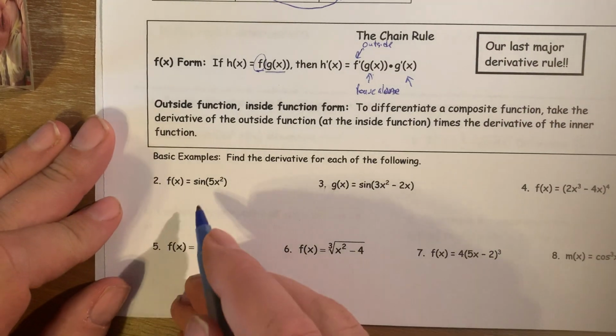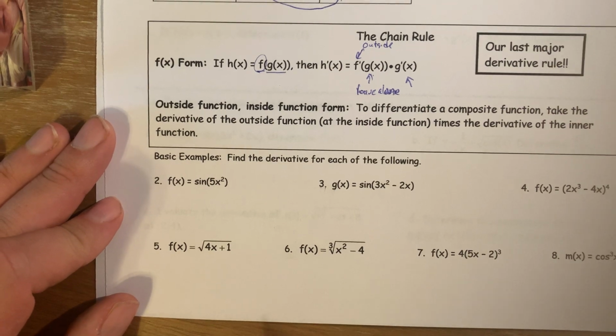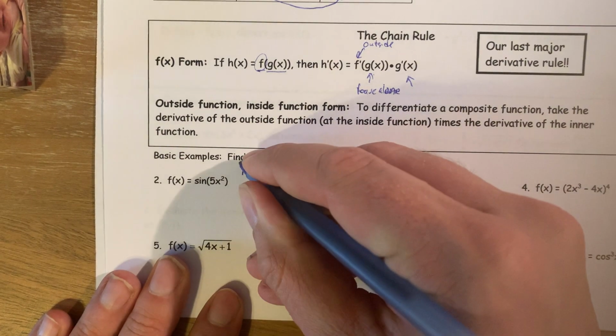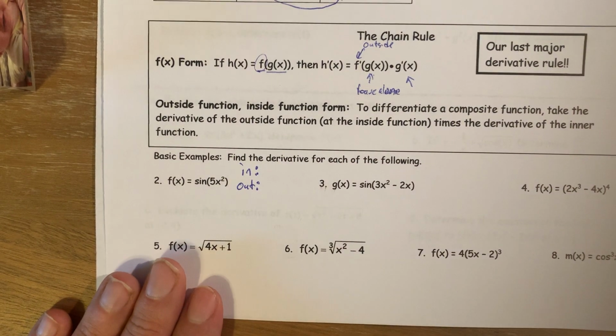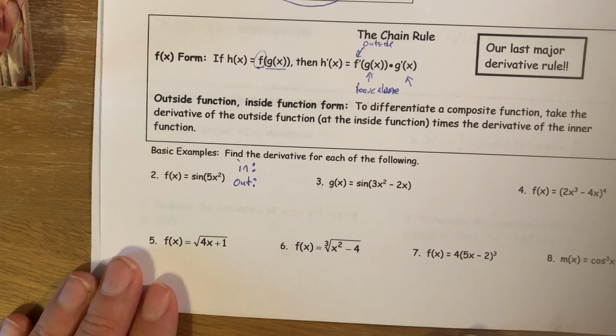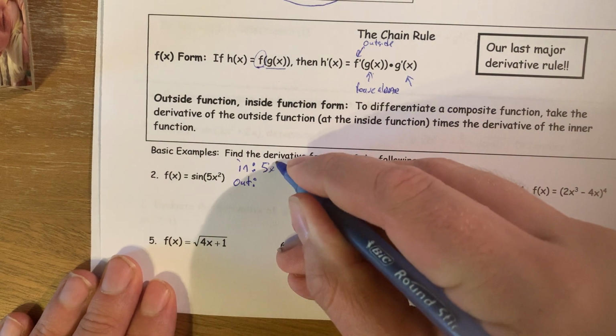Okay, so let's see how you guys do for this. I recommend writing what the inside function is and what the outside function is. But if you don't need to, this is not necessary. So the inside function is 5x squared.